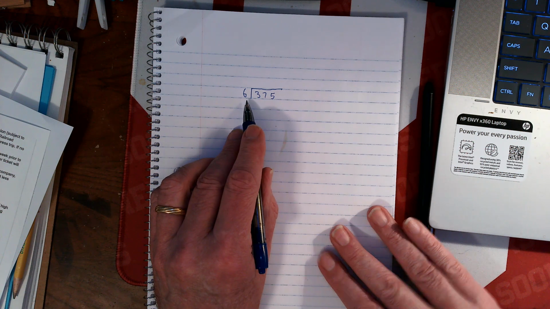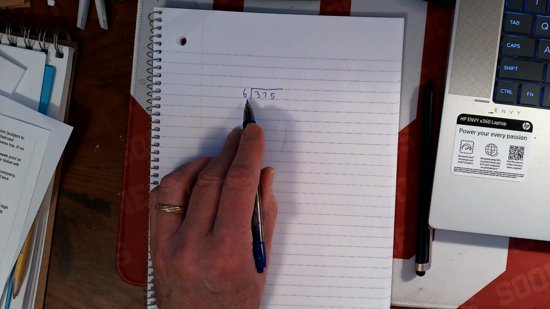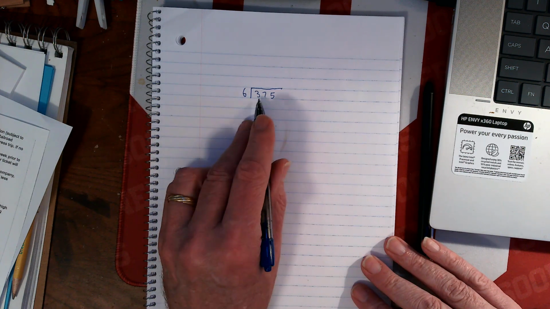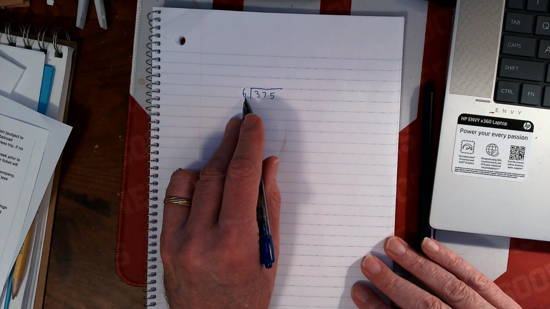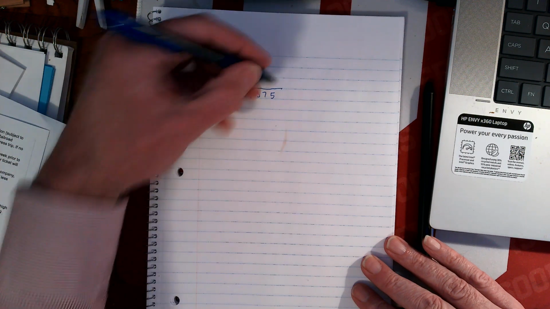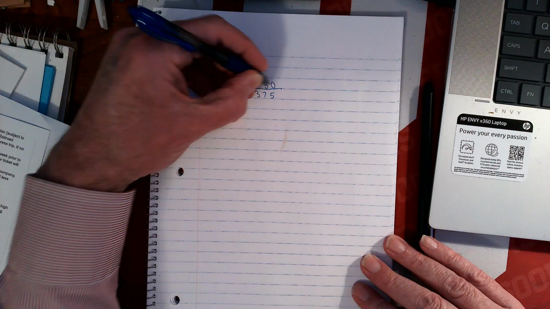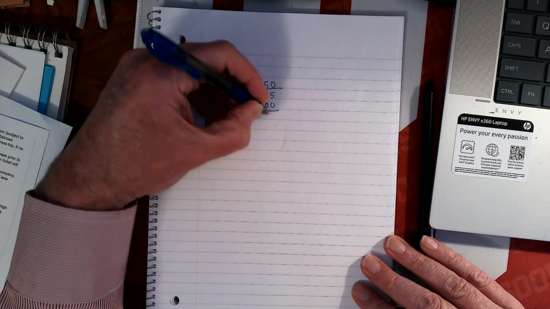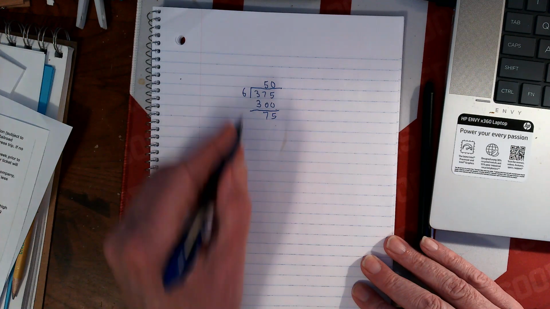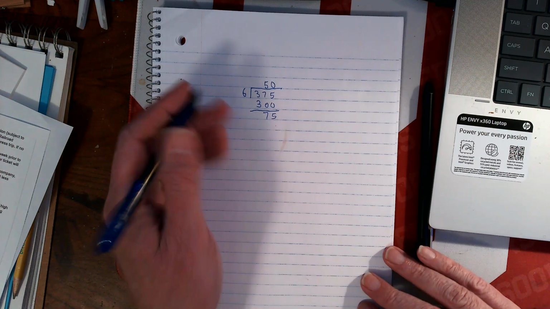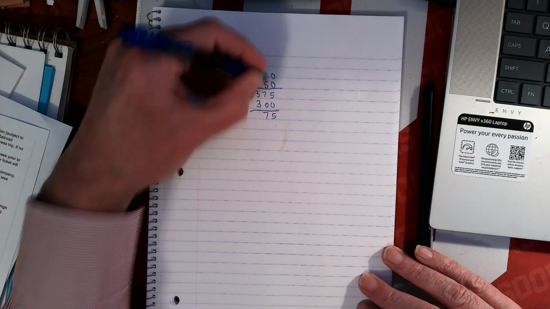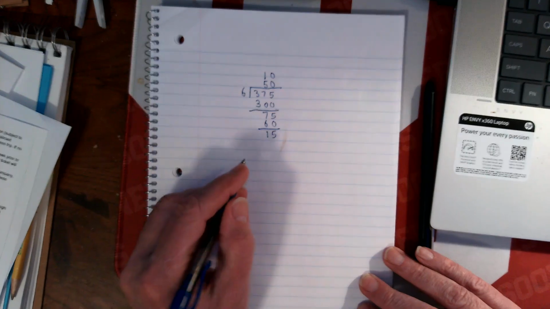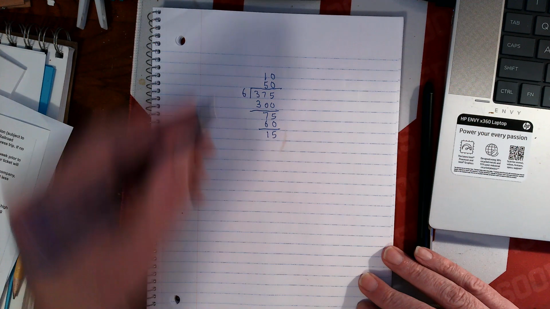I'm going to sit back and say, there are a lot of 6s. Let's say, if I look at this, and I'm just sort of guessing and checking, 5 times 6 is 30, so 50 times 6 is 300. Now, how many 6s go into 75? I'm not sure, but at least 10. How many 6s go into 15? 2, I think.